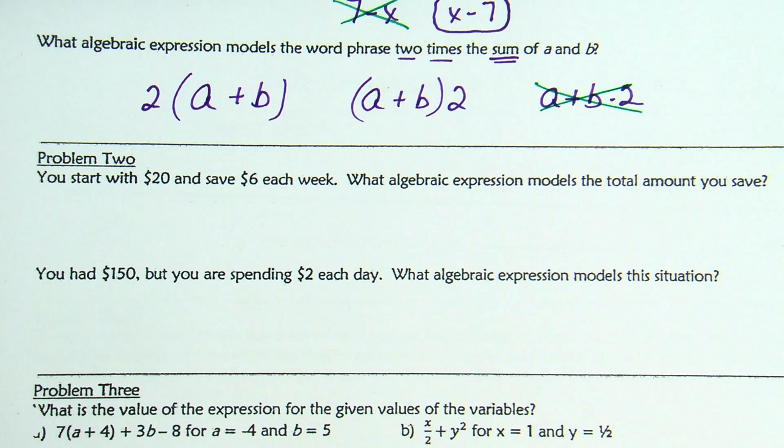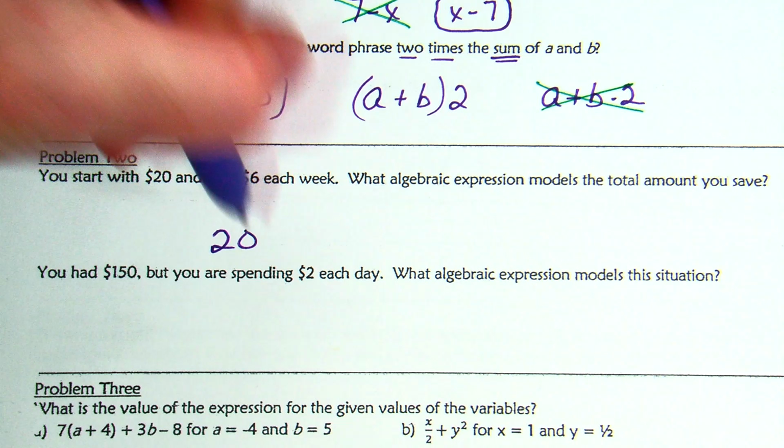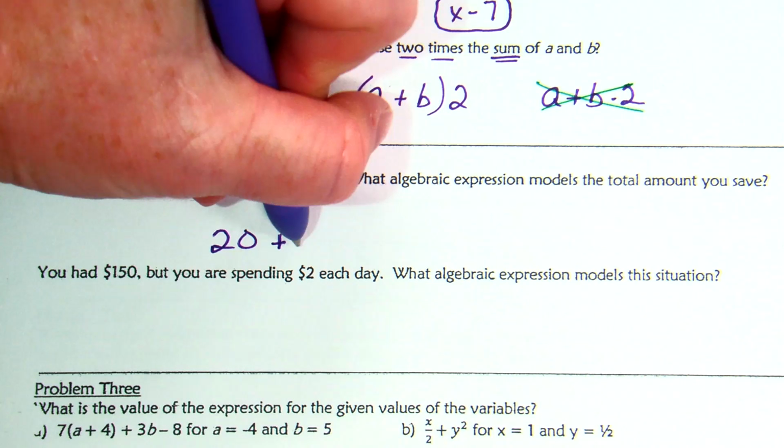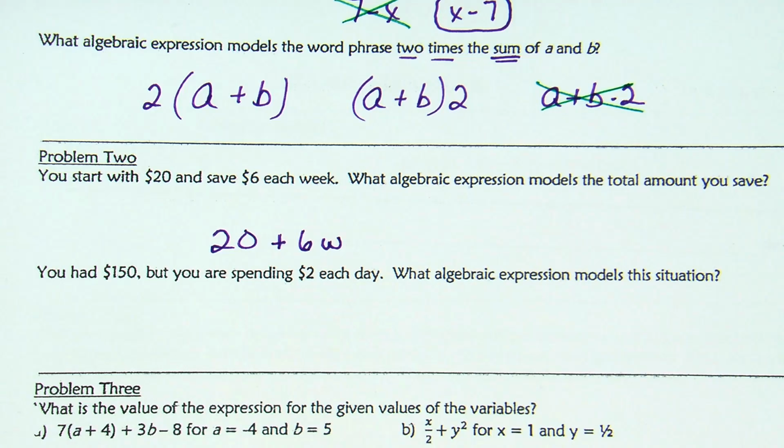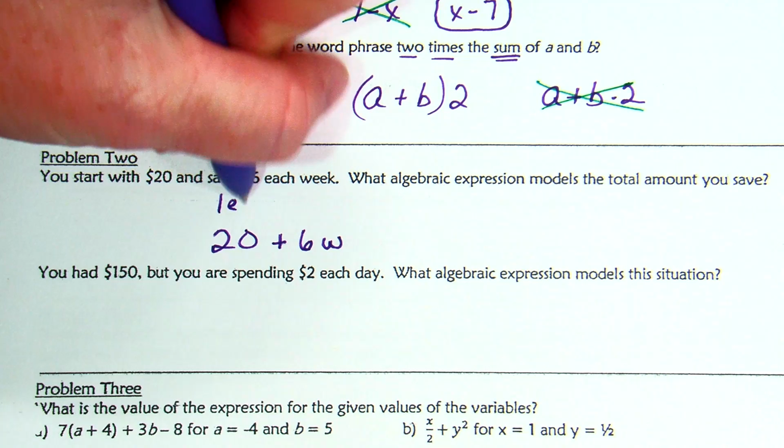You start with 20, and you save, which means we are increasing, so we're adding $6 each week. Now, I'm going to go with the 6W I heard. What is that W, though? Yeah, that is the number of weeks, right? Is it 1 week, 2 weeks, 3 weeks? I don't remember if homework necessarily asked you to do this, but I'm going to do something that's a good thing to do, which is define my variable.